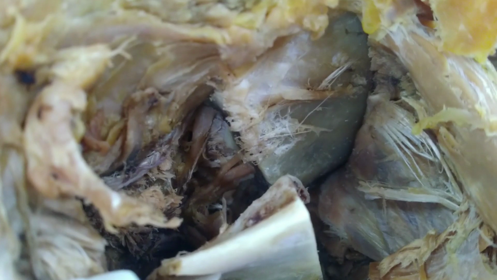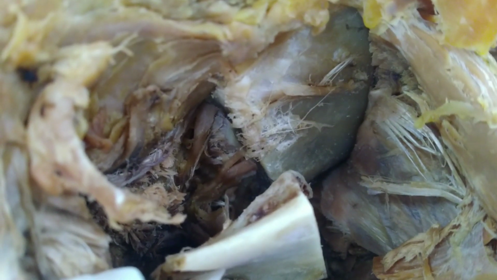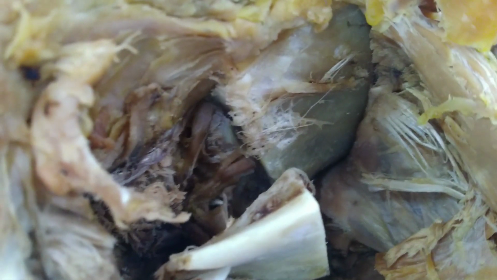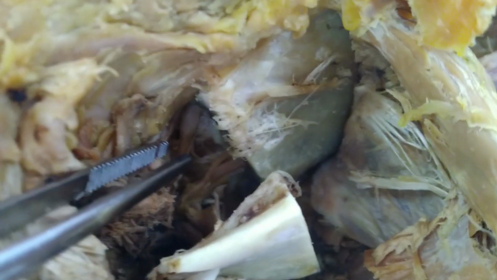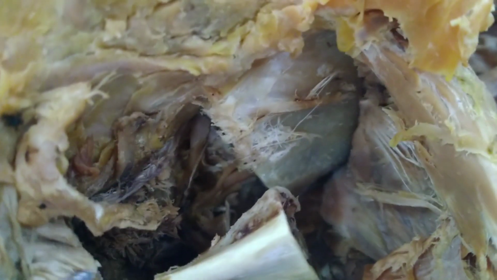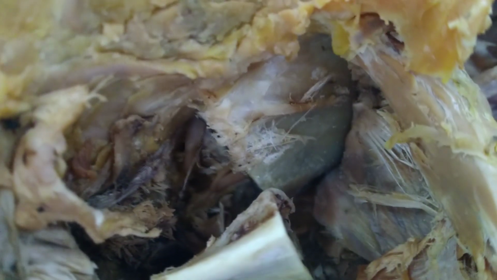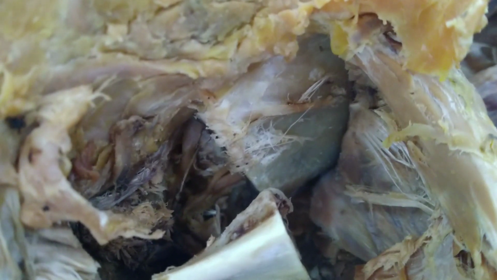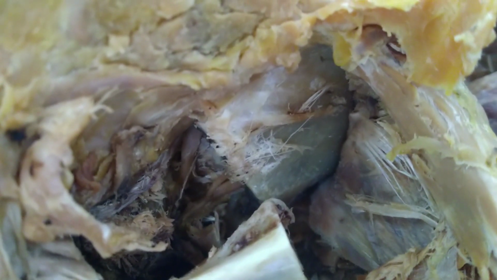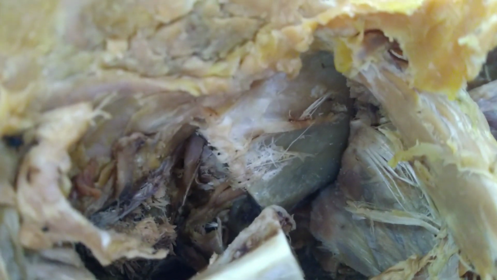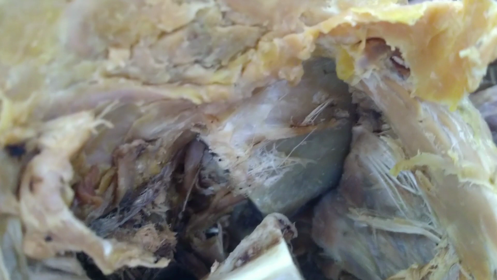So the sense of taste is a special sense, and it is served by the facial nerve. Actually, the lingual nerve, while it carries mainly nerve fibers coming from the trigeminal mandibular division, it also will carry nerve fibers coming from the chorda tympani nerve.